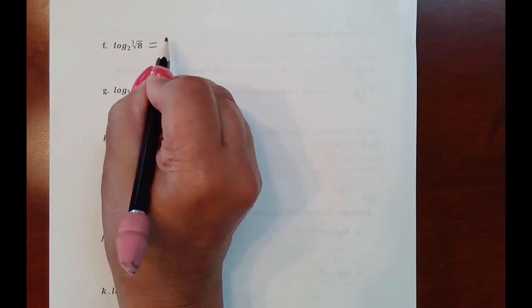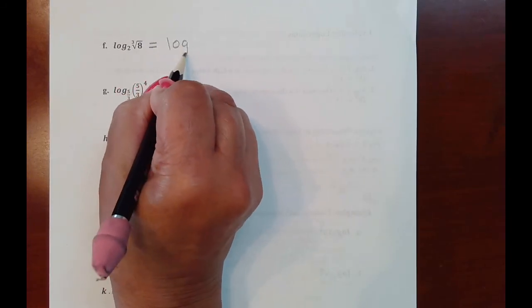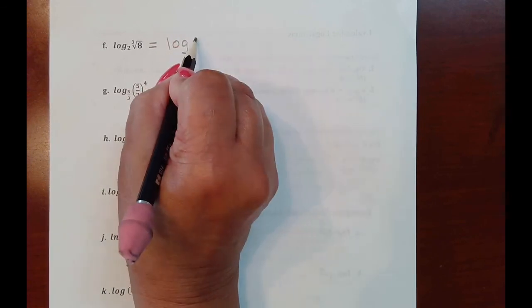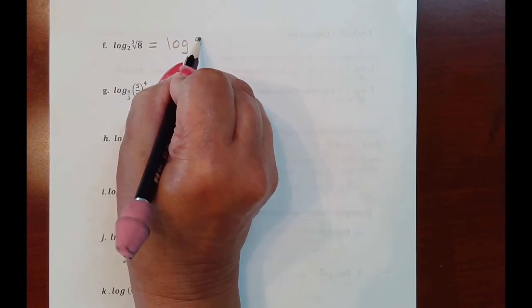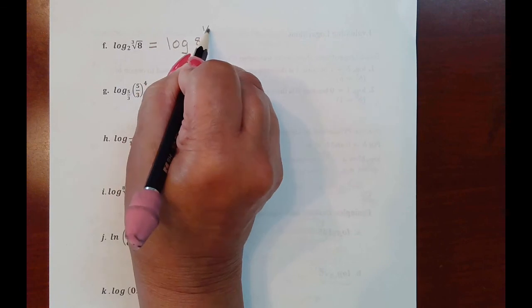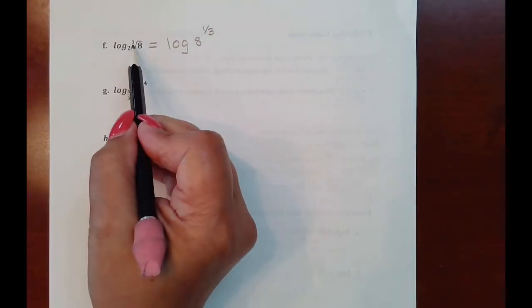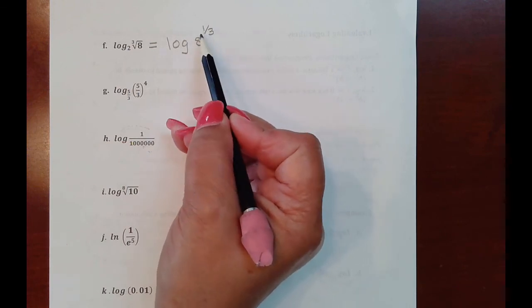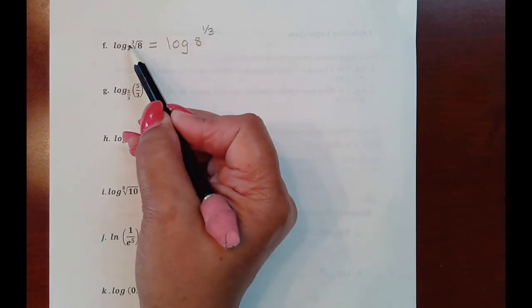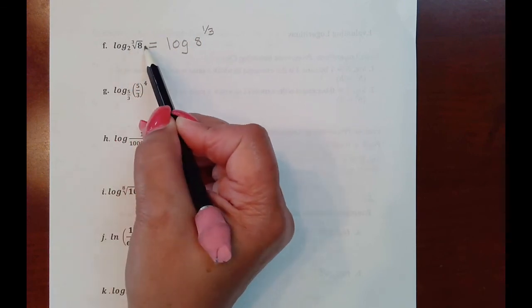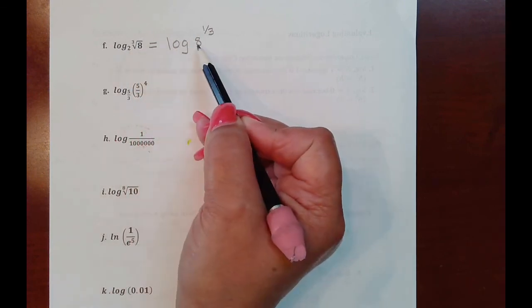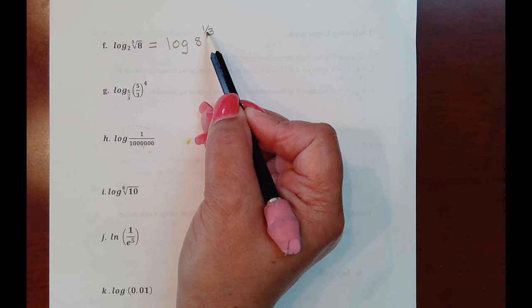Okay, so this one, let's say you want to rewrite it and use the inverse property that you were taught in this section. It would be like this. Log of, this is 8 to the 1/3. Okay, just practicing with you how to rewrite from radical form into fractional exponent form. Taking the cube root of something is the same thing as raising that number to a power of 1/3.